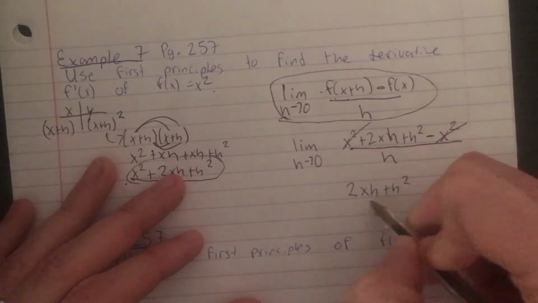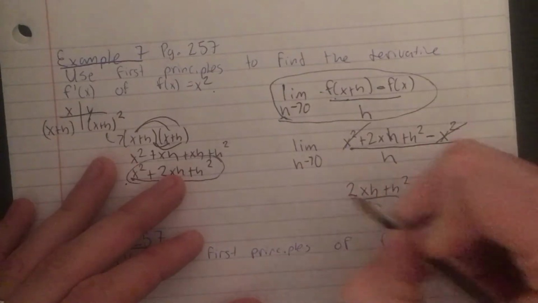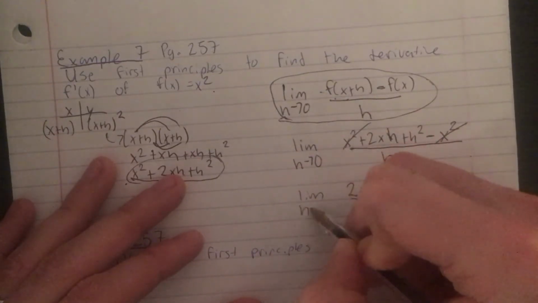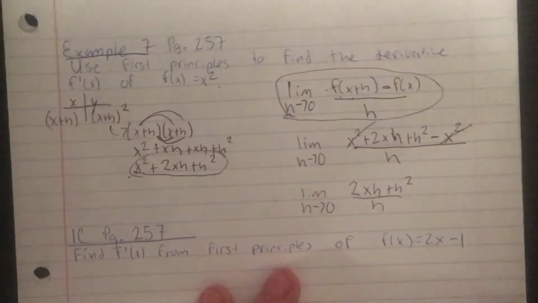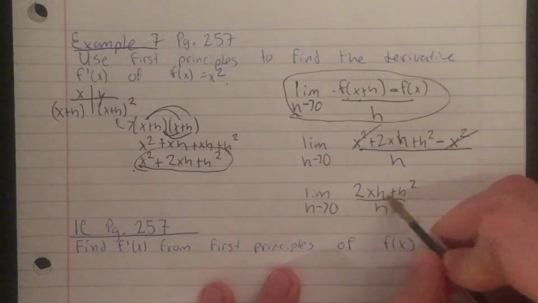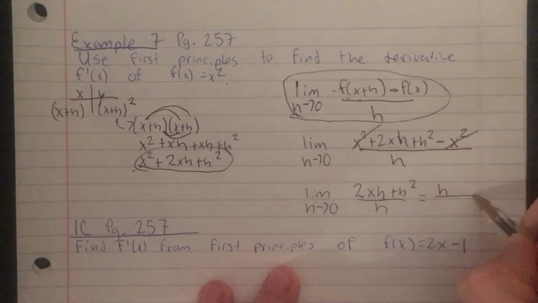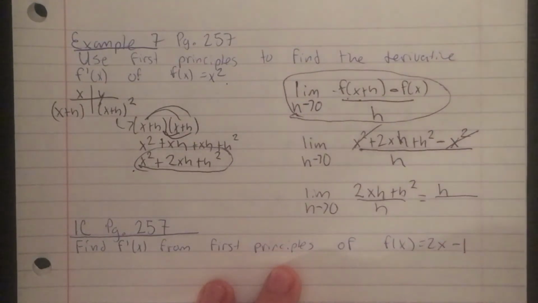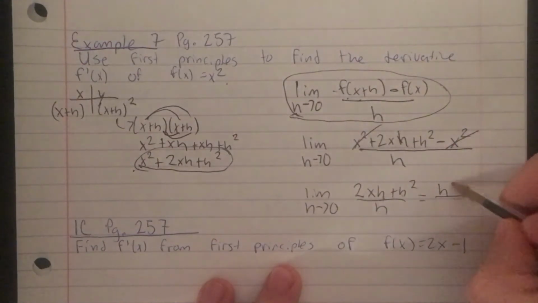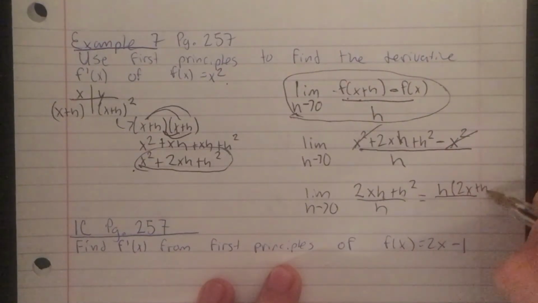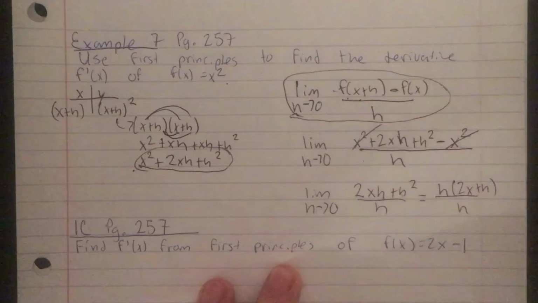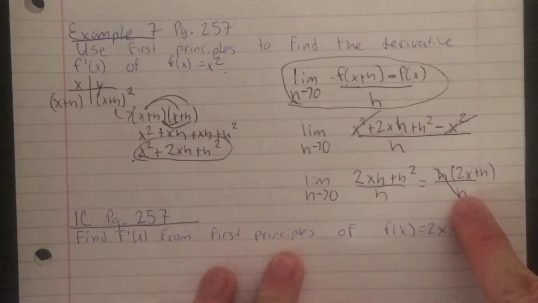So then what we've got is 2xh plus h squared divided by h, and we're taking the limit as h approaches 0. Both of these terms have an h, so I'm going to factor out an h from both of them. So we get h times the quantity 2x plus h, divided by h. We can cancel those.